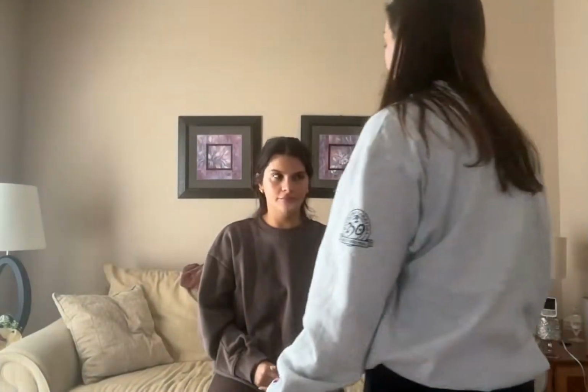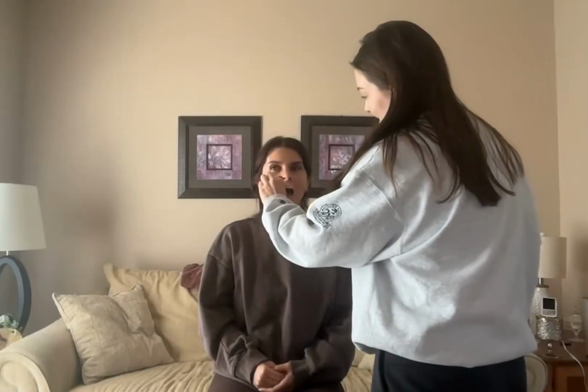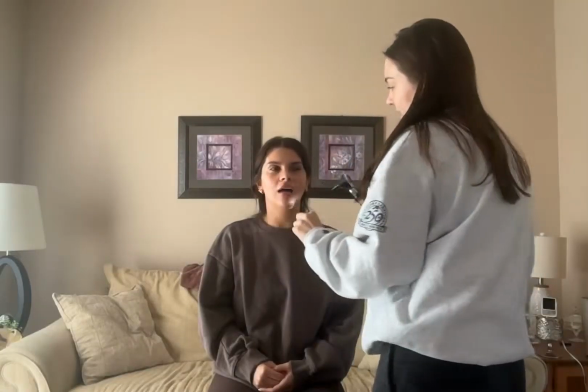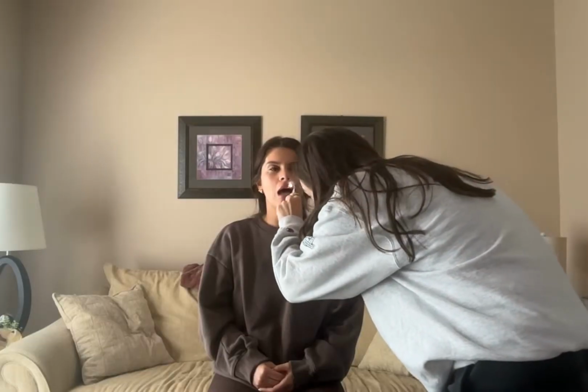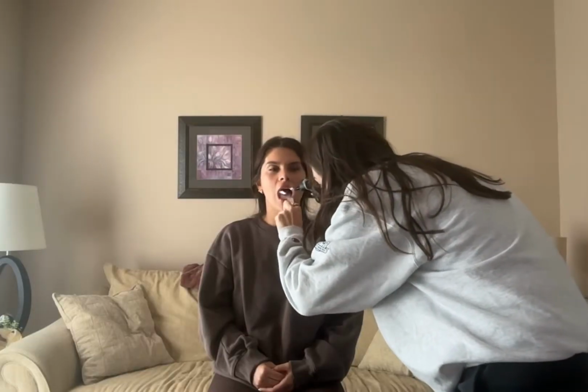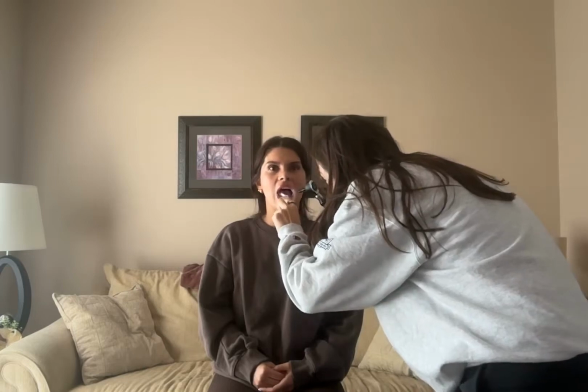First, looking at the external structures of the mouth, the lips and the gums and the teeth. Then looking at the buccal mucosa, the soft and hard palate. You can lift your tongue, looking under the tongue, and then I'm just going to check your gag reflex.